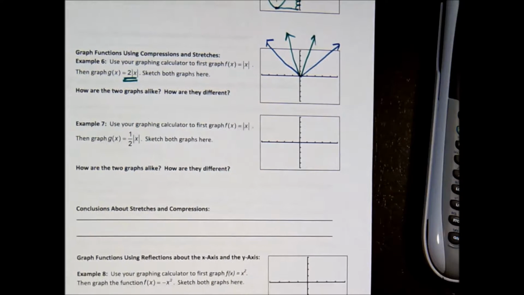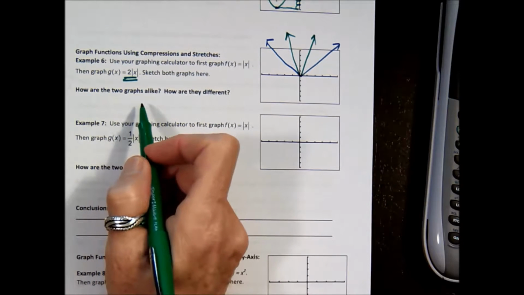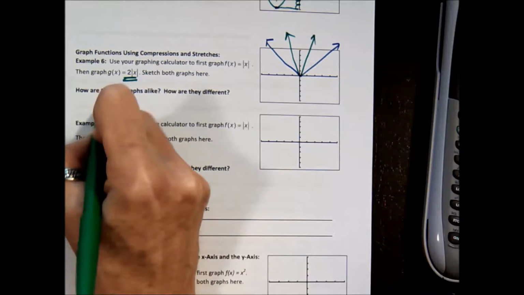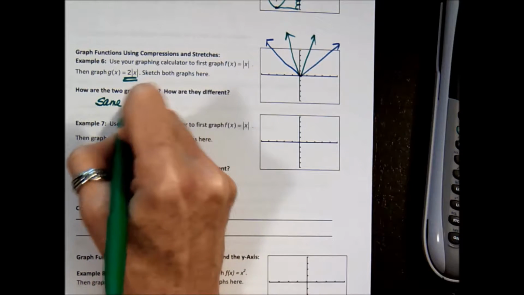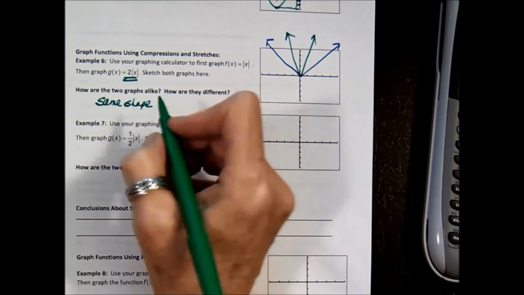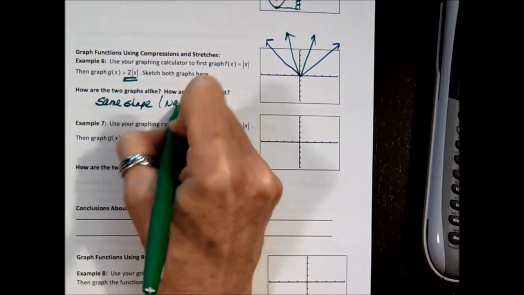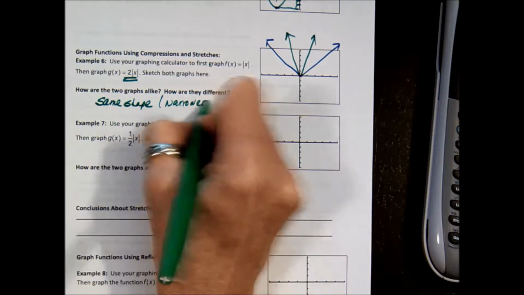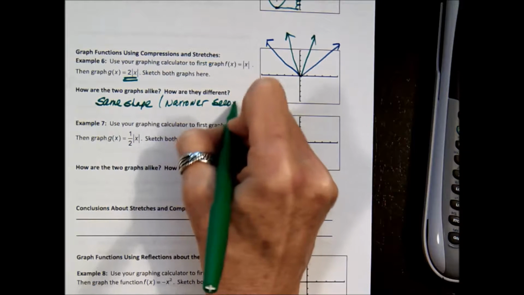And so how are those two graphs alike? They're basically the same kind of shape, but one is narrower. So it's a narrower second graph. I'm going to put narrower second one.